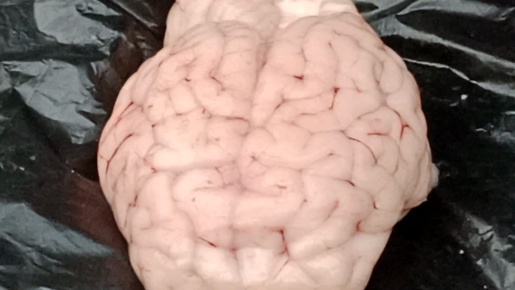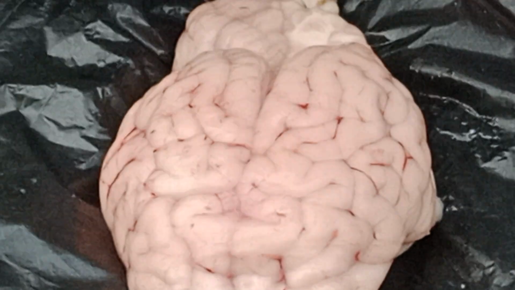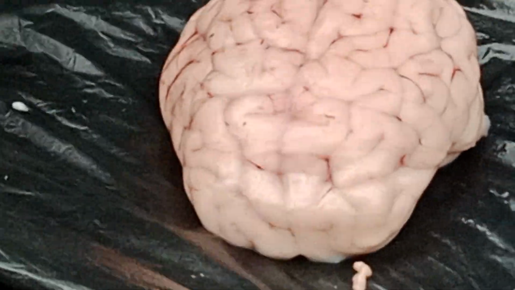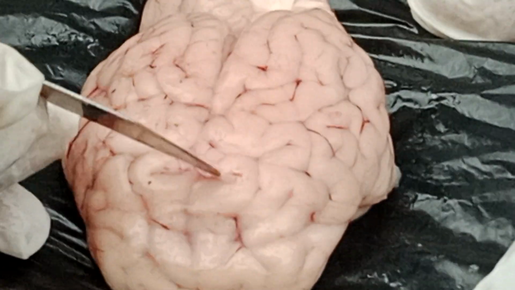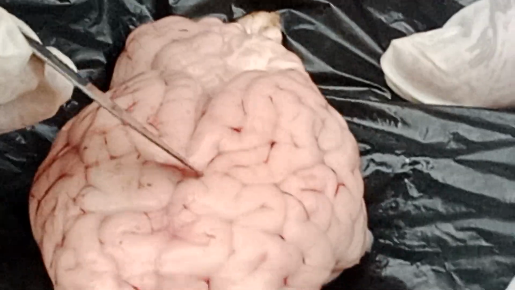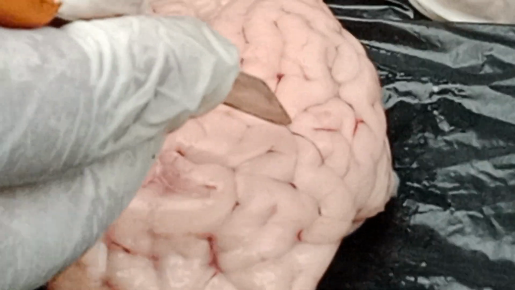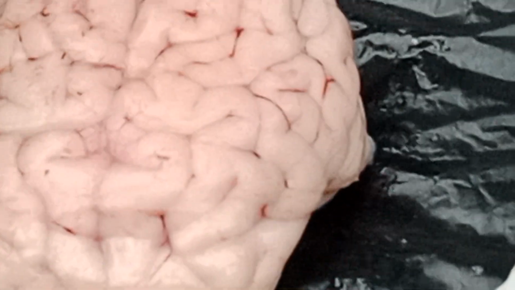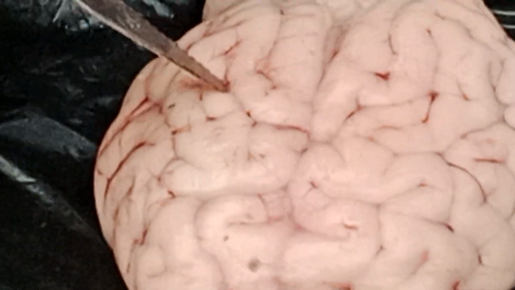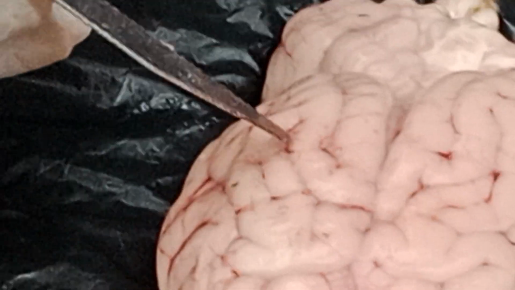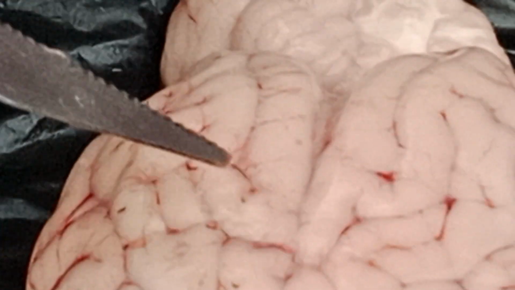Now, children, can you see the patterns here? These are called grooves and ridges. See, these are the grooves, the deep parts. Can you see, children? Where I am pointing with the knife. See the patterns, right? These are called grooves, and these are called ridges.